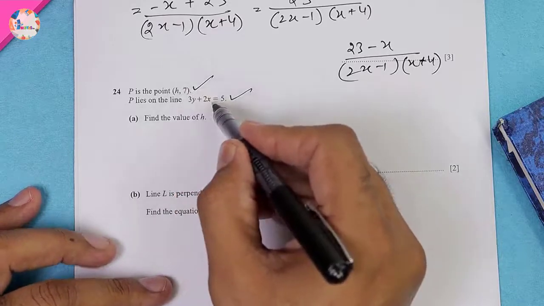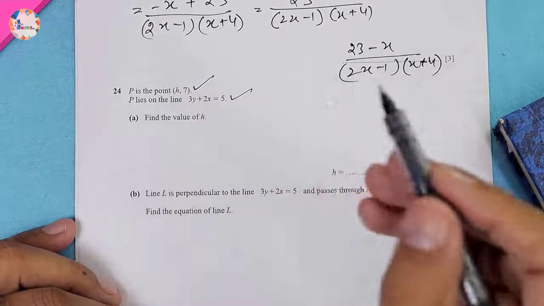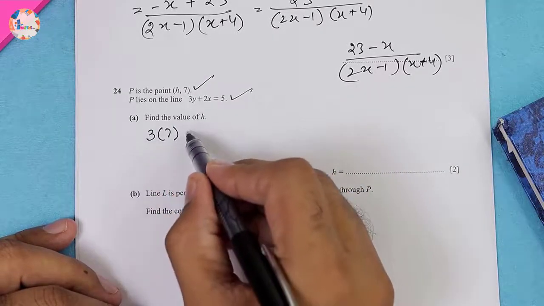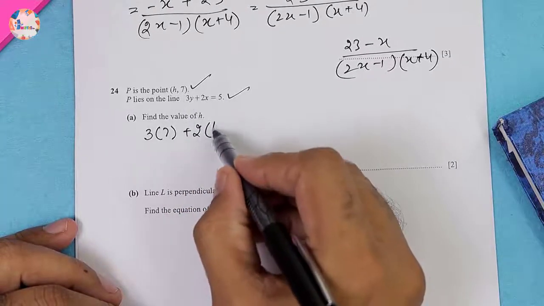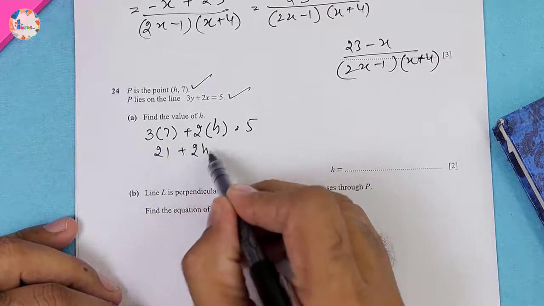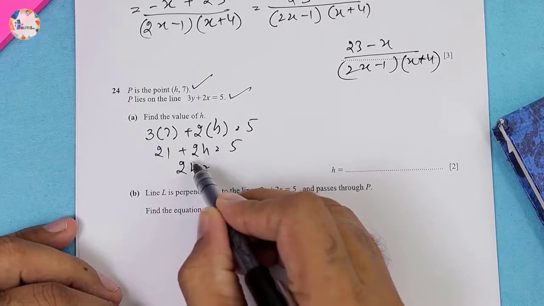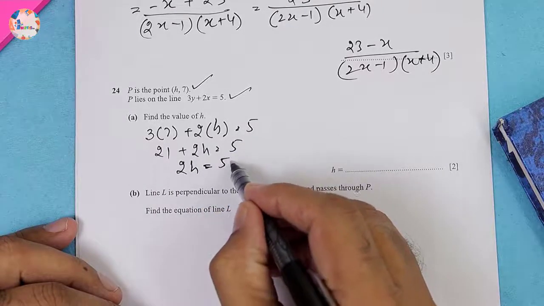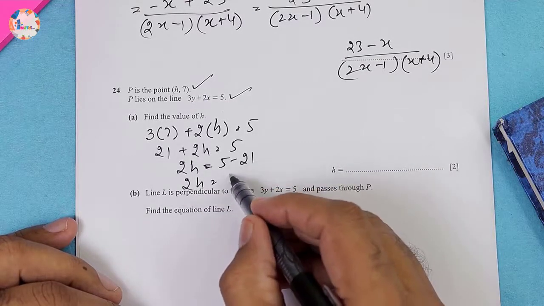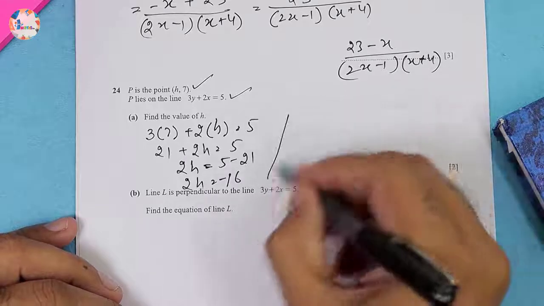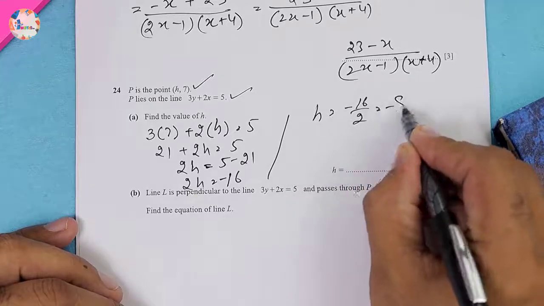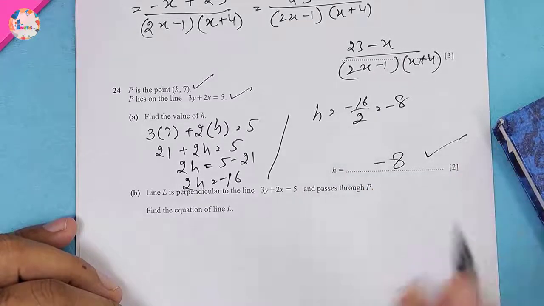So P lies on this equation, so it means this point will be satisfying this equation, so we'll replace 3y, so 3 into 7 and plus 2 into x value h is equal to 5, and this will be 21 plus 2h is equal to 5, so 2h is equal to 5 minus 21, so 2h will be equal to minus 16, and this implies h will be equal to minus 16 over 2, which is equal to minus 8. So our answer will be minus 8.